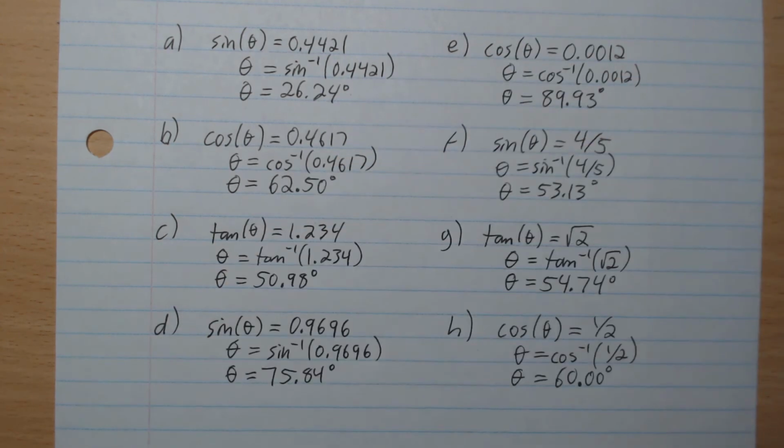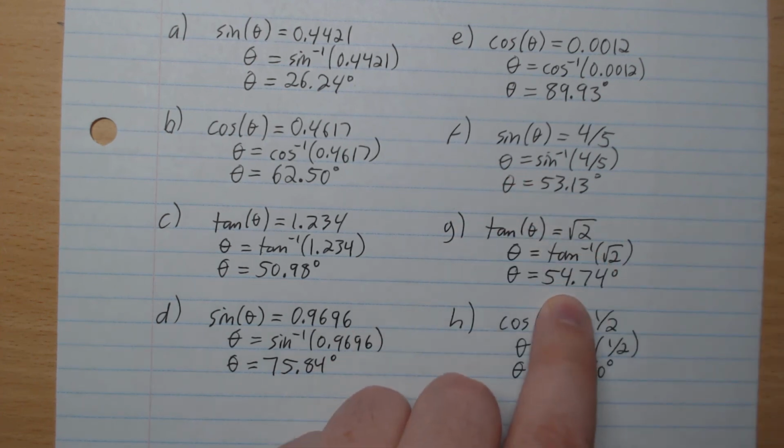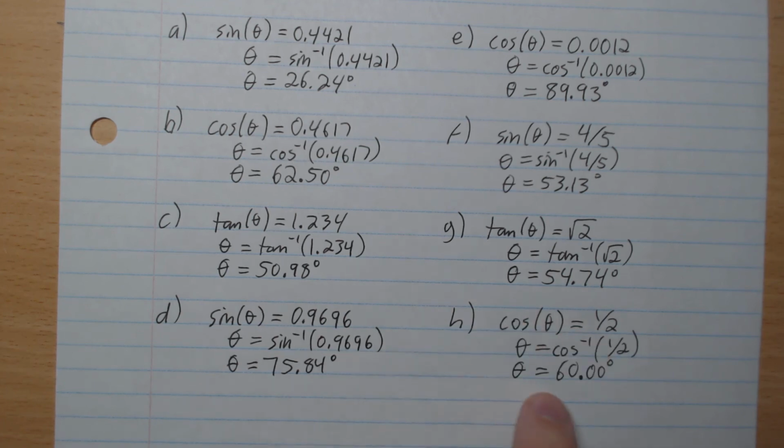Sine inverse on both sides, theta equals 53.13. Tan inverse to both sides, theta equals 54.74. Cos inverse to both sides, theta equals 60.